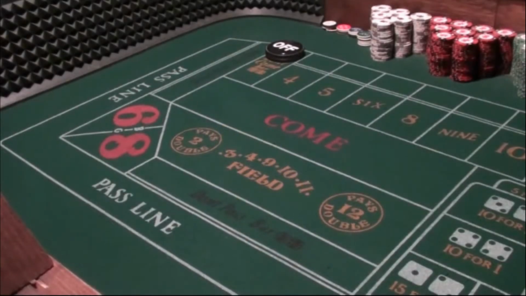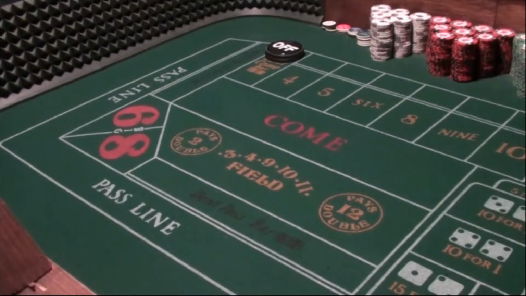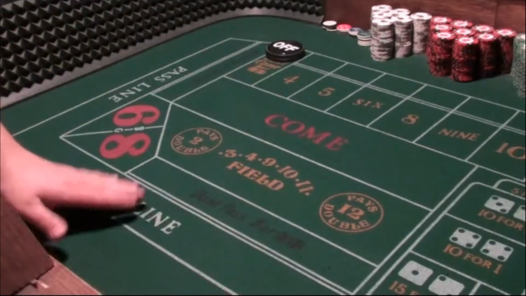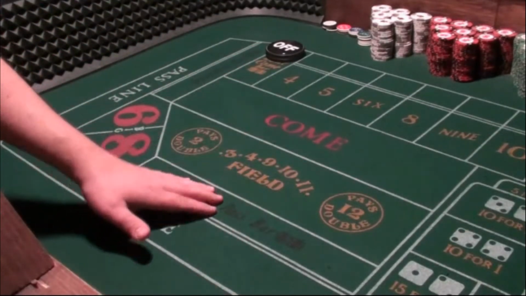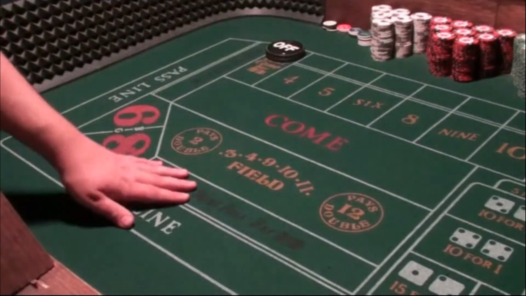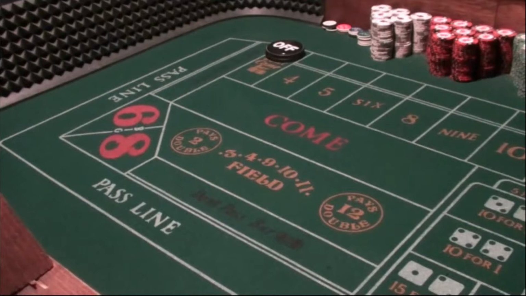Okay, here's the layout of the craps table. You're looking at the left side of the craps table. The other side is exactly the same thing, just in a mirror version opposite. Okay, gist of the game. We have pass line, don't pass, field, come, don't come, numbers up top, and you're like, what is all this stuff?